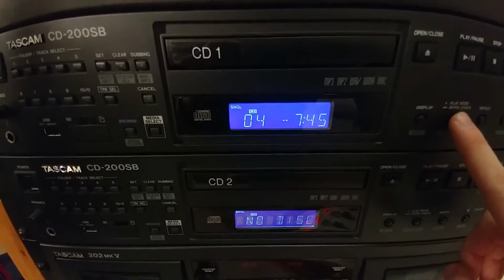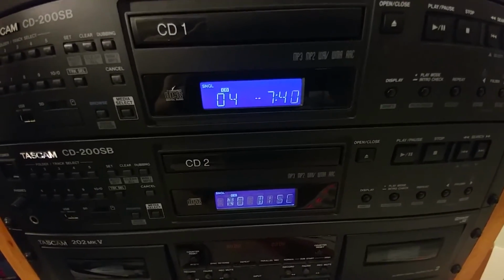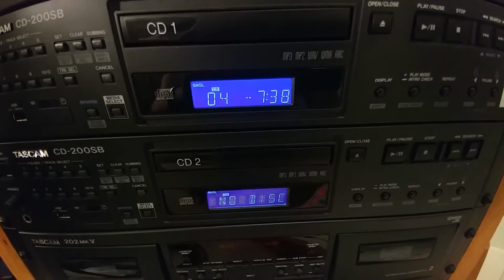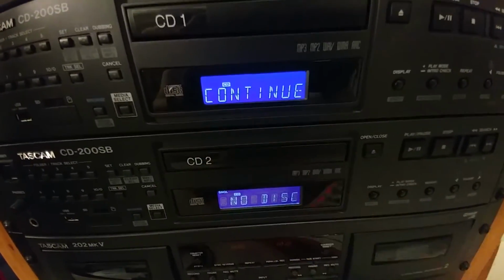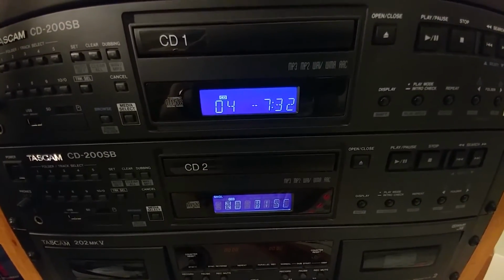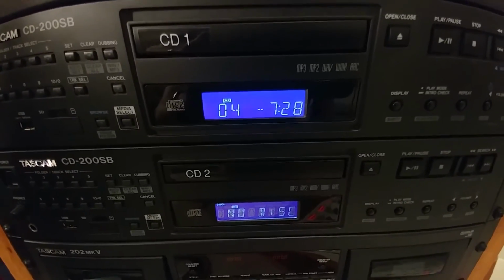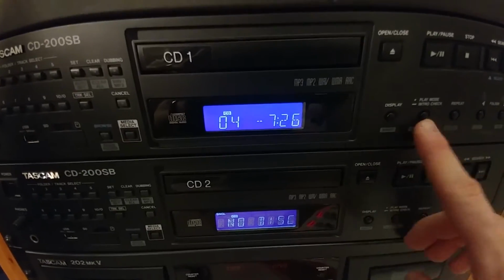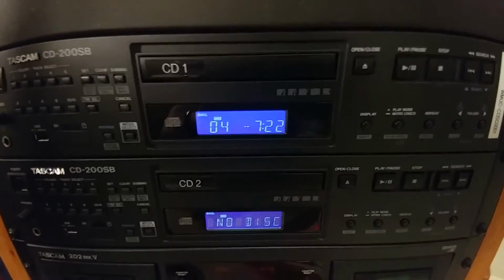From here we also have our play mode. You might notice it says single right here. That means at the end of this song it will stop and wait for next command. Or you can do random, or you can do continuous, which is what a traditional CD deck does. So if two songs are right up against each other and they play right into each other, you're going to want it in continuous. But we usually keep it in single mode because that's usually what you want.